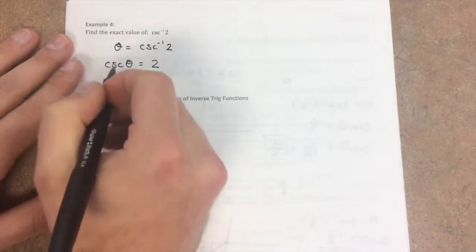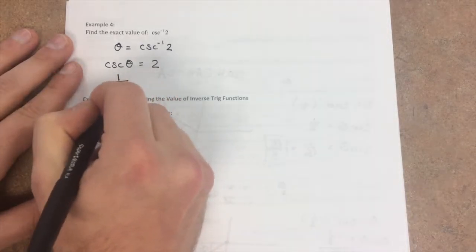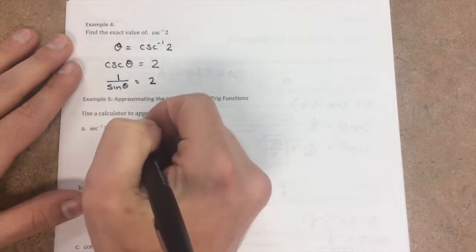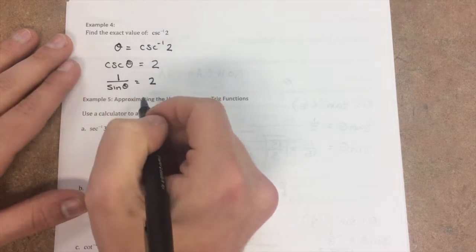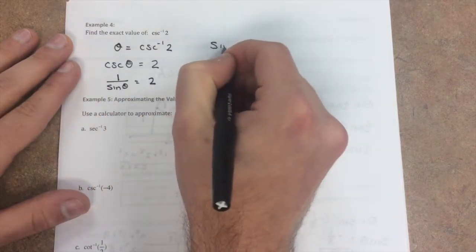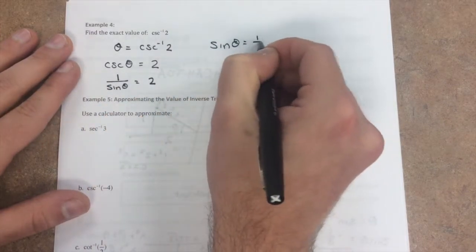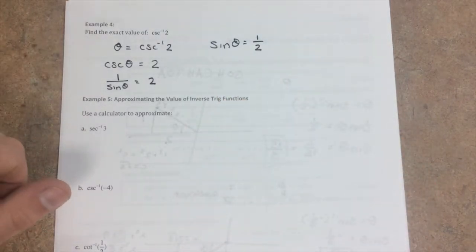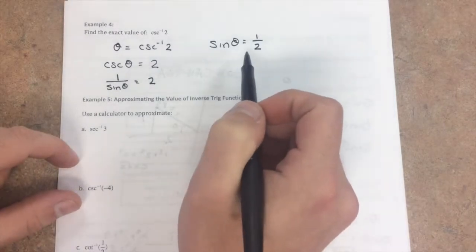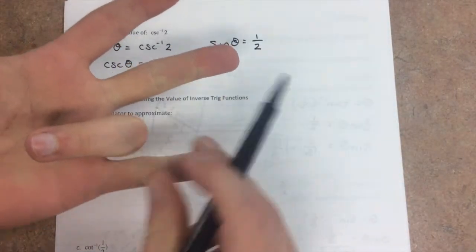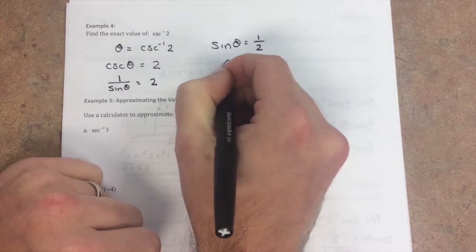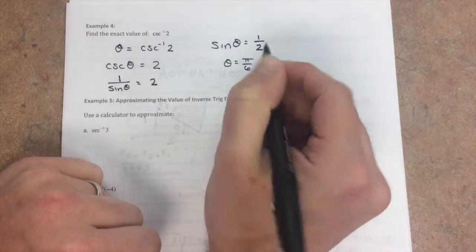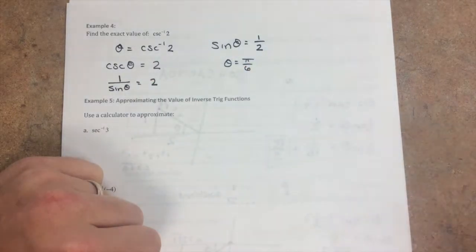Cosecant is 1 over the sine of theta, which is equal to 2. So that means if we took the reciprocal here, we'd have the sine equal to 1/2. Well, if we know our unit circle, sine is 1/2 at pi over 6. So theta equals pi over 6. This is an angle. This is what we're asking for.